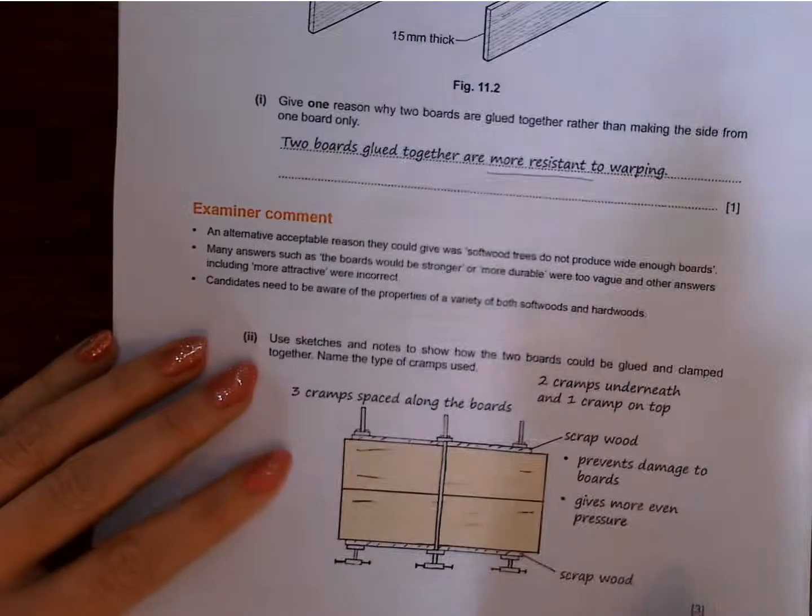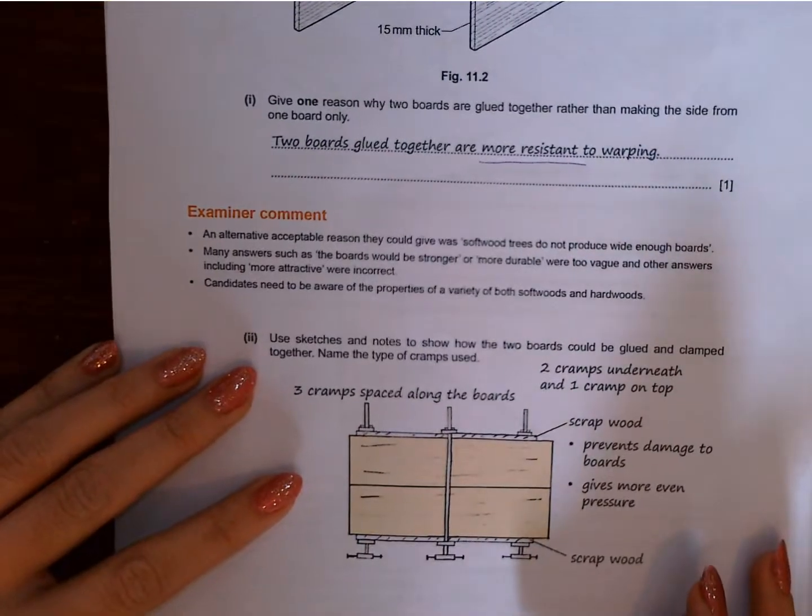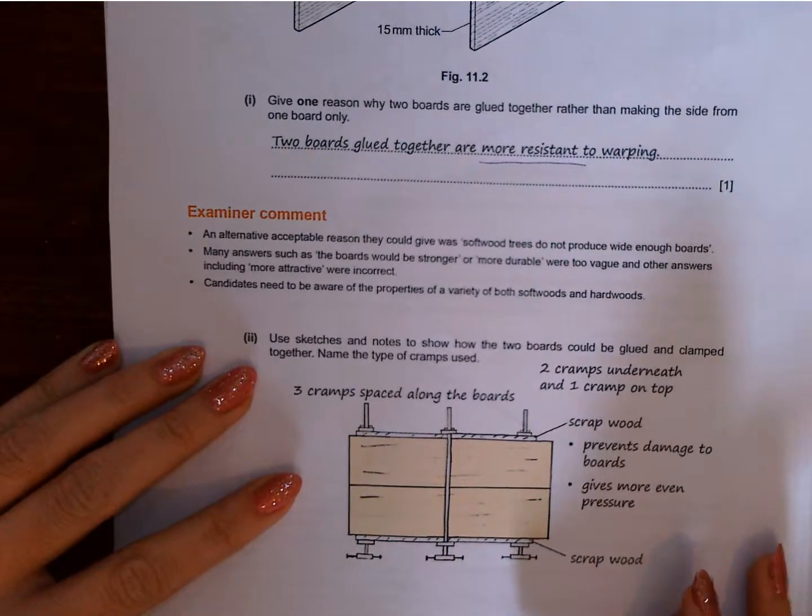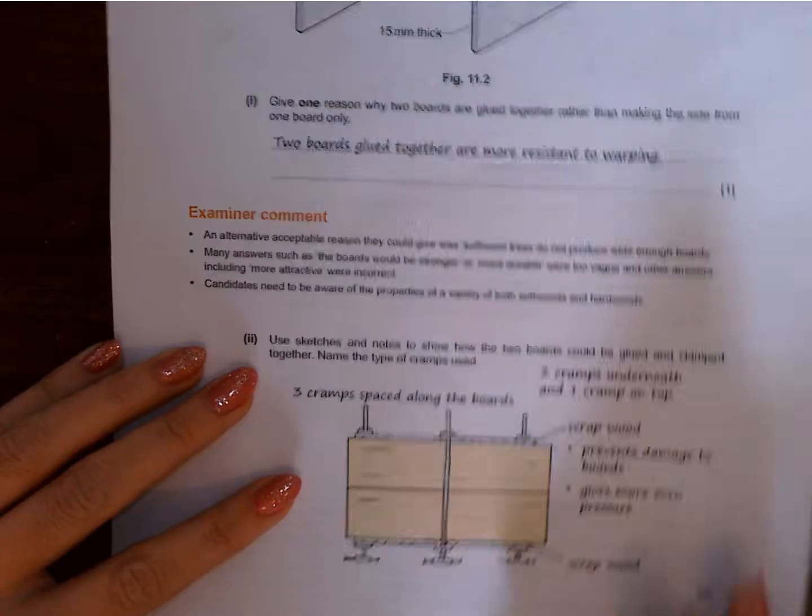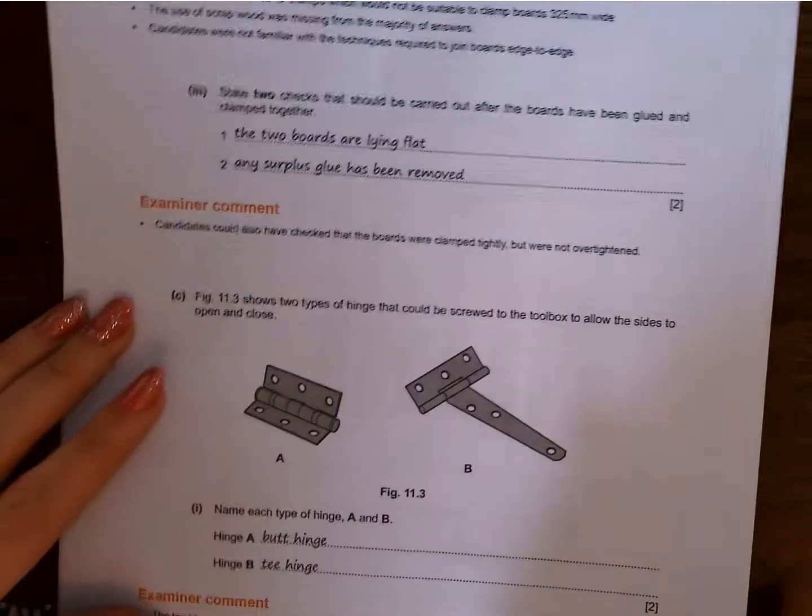Just to pause there for a second. I can't remember, I've lost my train of thought. Sorry. If I remember, I'll go back.